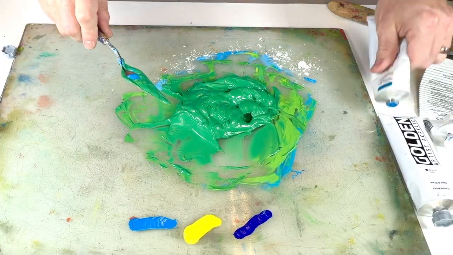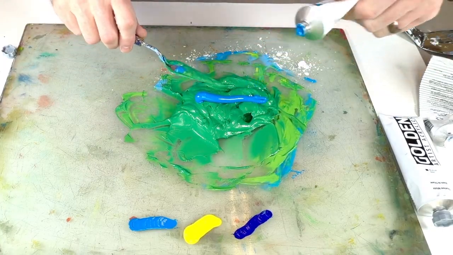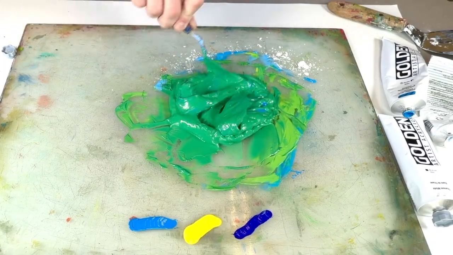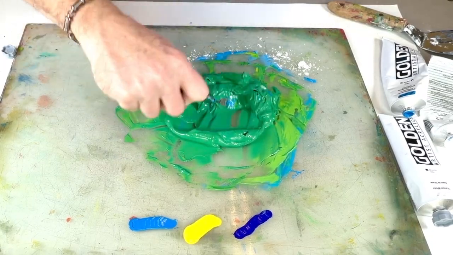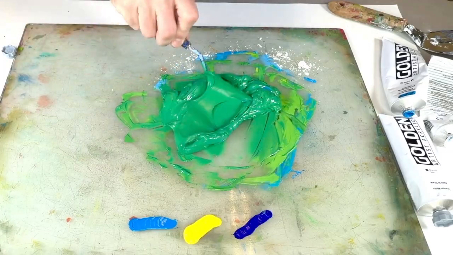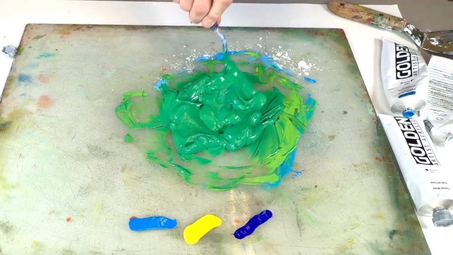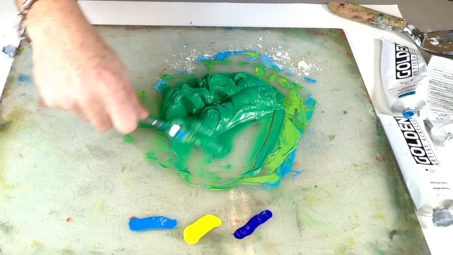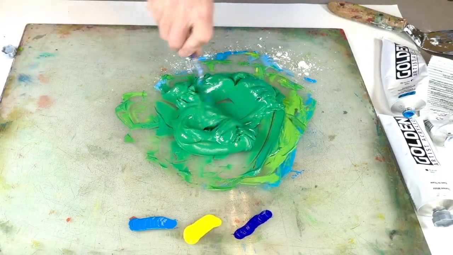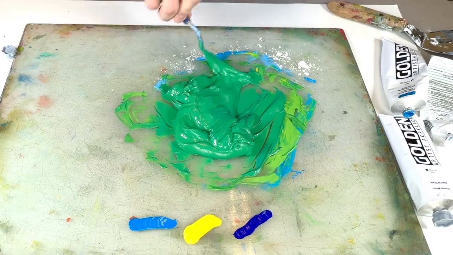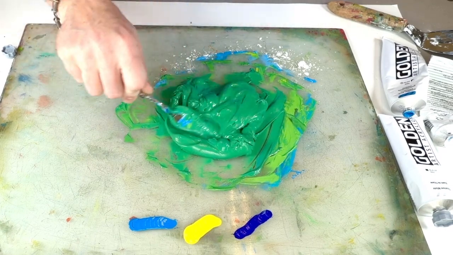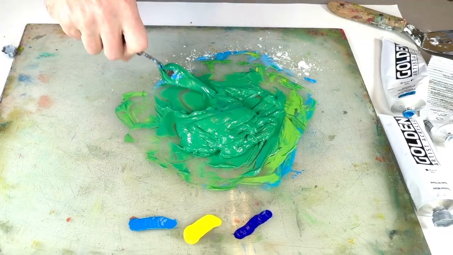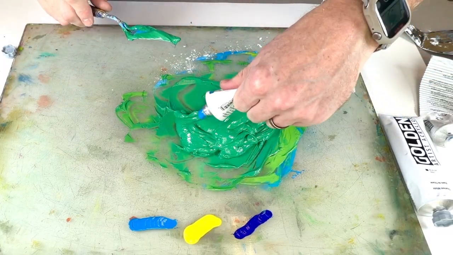More blue, more paint. Look at the size of this pile we're starting up here. Really getting into the teal zone.